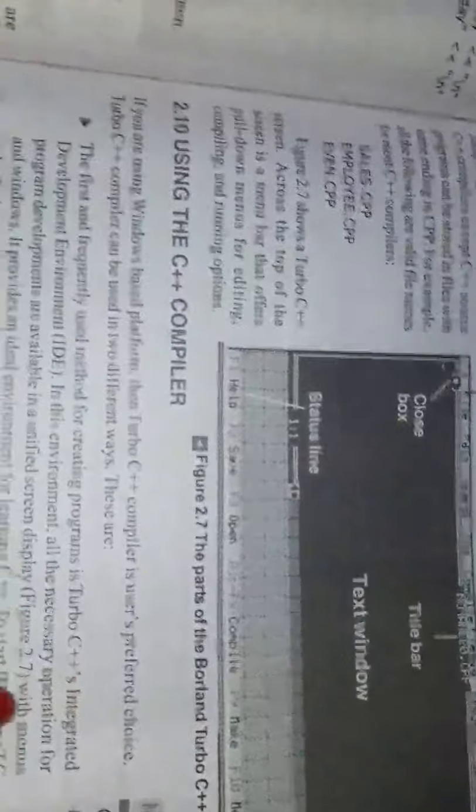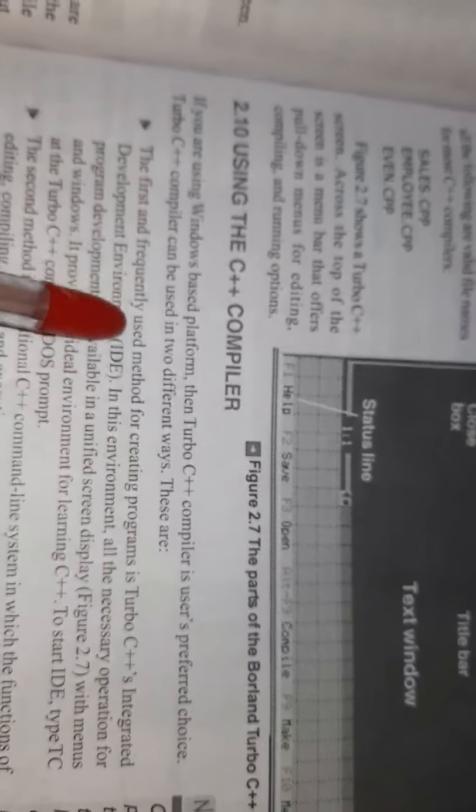This Turbo C++ text editor is actually, as mentioned here, an integrated development environment, IDE. In some forms it is also called RAD, rapid application development. So why is it called an IDE? Here, this is not a complete IDE software, but yes, it's close to that, because here you can write down the code. You can convert the source code from human readable form to machine language.